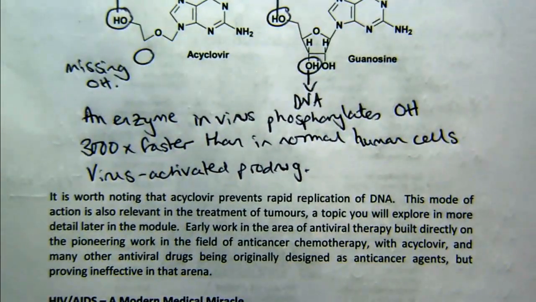So there's a note at the bottom here, because this tells a bit of the history of how this drug was developed. So acyclovir does prevent rapid replication of DNA. And the other thing in your body, apart from viruses, that very rapidly would replicate DNA is a tumour cell. Cancer cells very rapidly replicate their DNA.